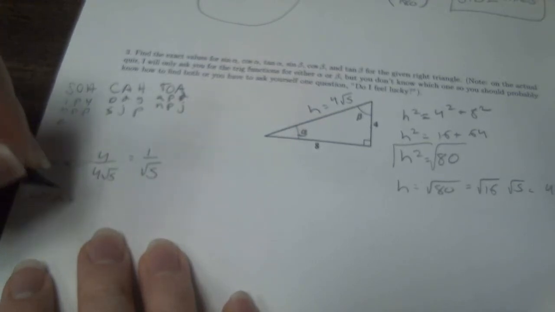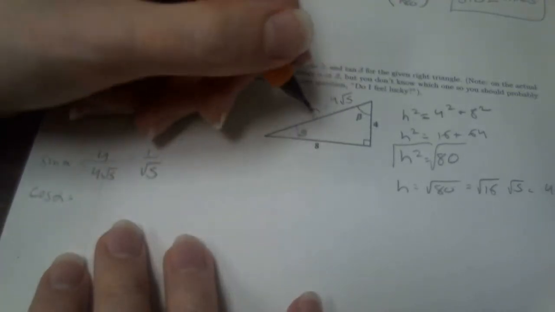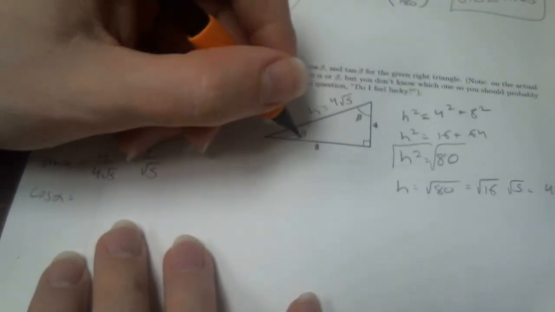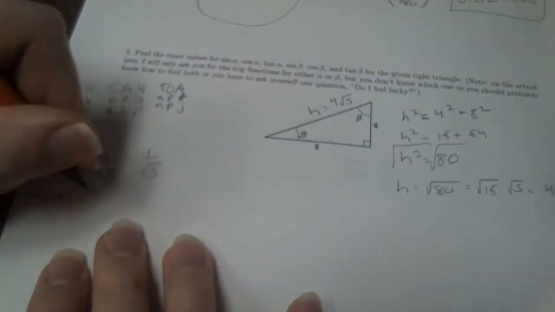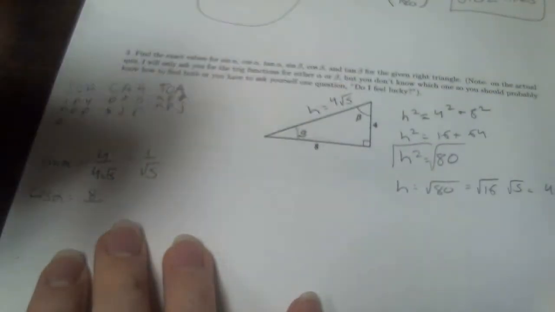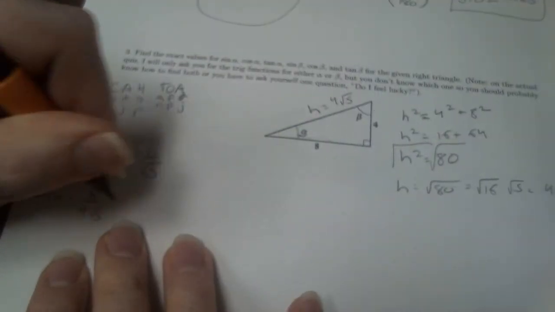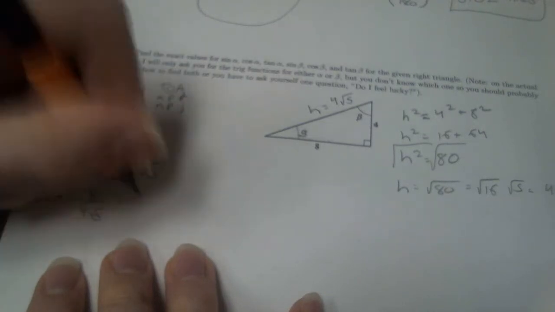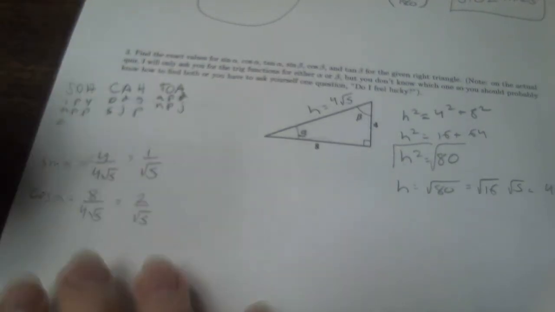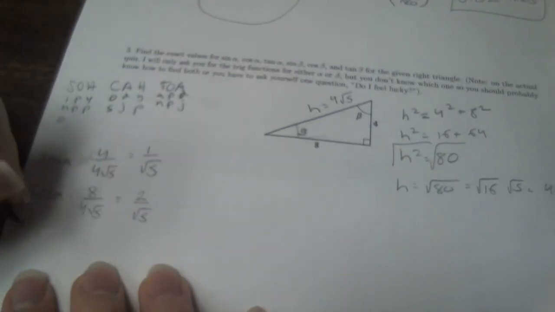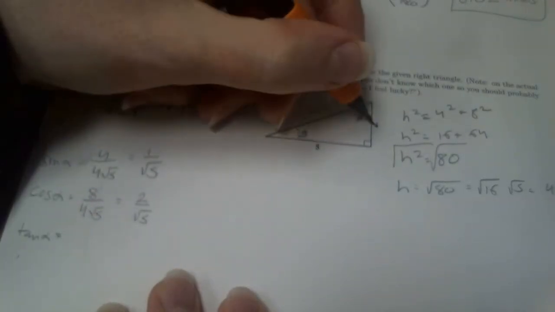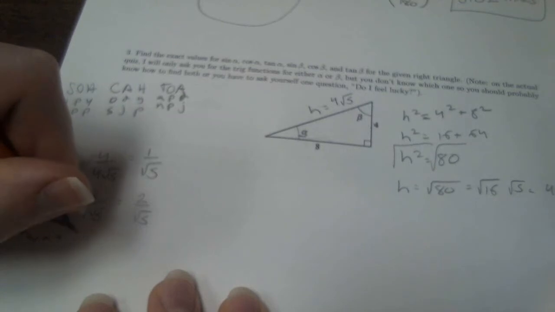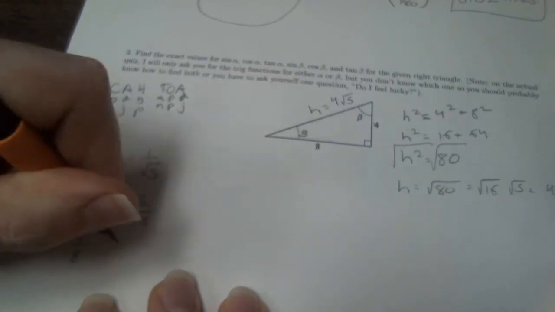All right, cosine of alpha is going to be my adjacent leg divided by my hypotenuse. So the leg adjacent to my angle alpha is going to be 8 over my hypotenuse, which is 4 square root of 5. So that's going to be 2 over square root of 5. And then the tangent of alpha is going to be the opposite leg divided by the adjacent leg. So that's going to be 4 over 8, which is just 1/2.